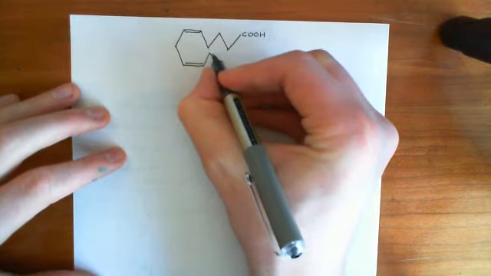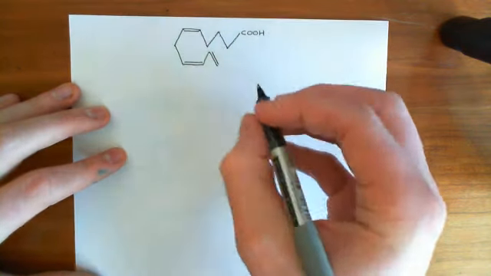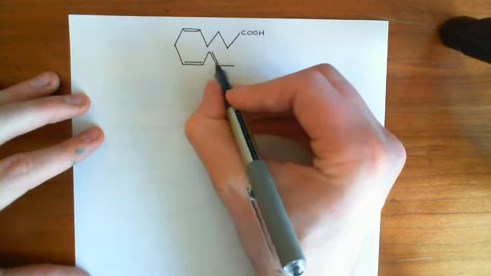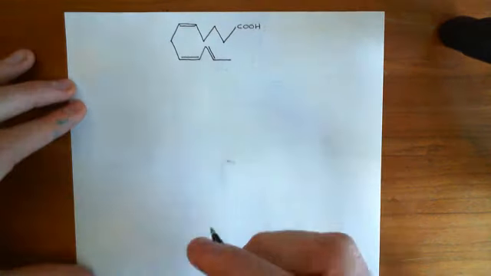Okay, and it's going to now be in the trans formation. So I'm now going to show this like so. Okay, so I'm going to show this coming off this way. So you can see that this group and this group are on the opposite side of the double bond. So it's in trans formation.